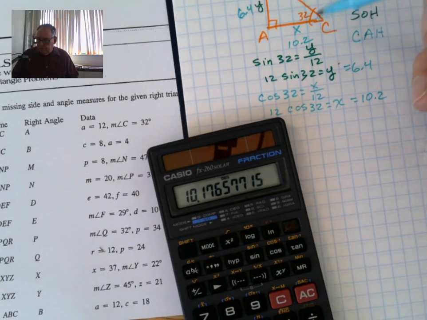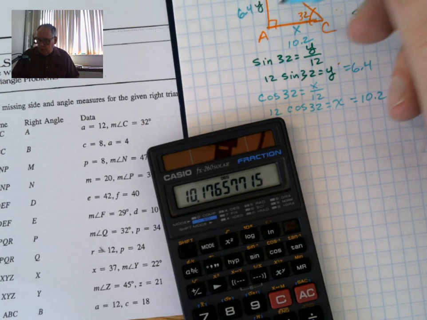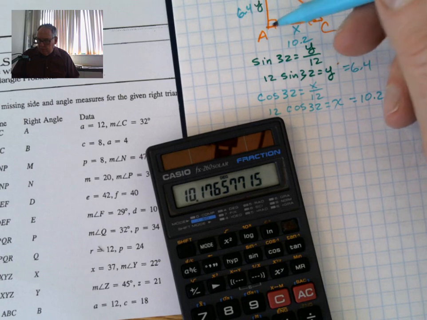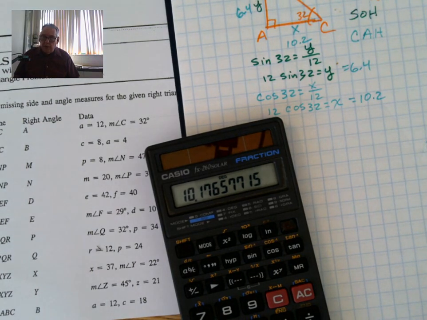So we have completely solved the triangle. They gave us an angle and a side. We found the other side. We know the 90, and we found the two opposite sides there.